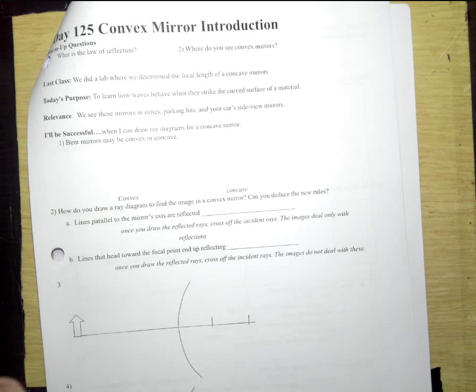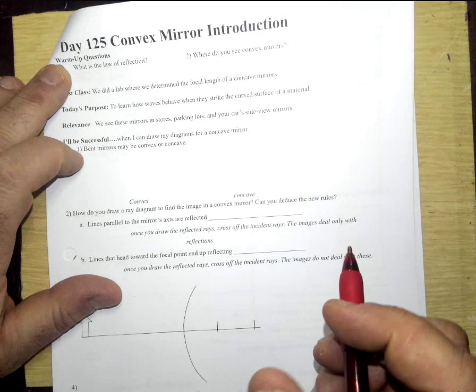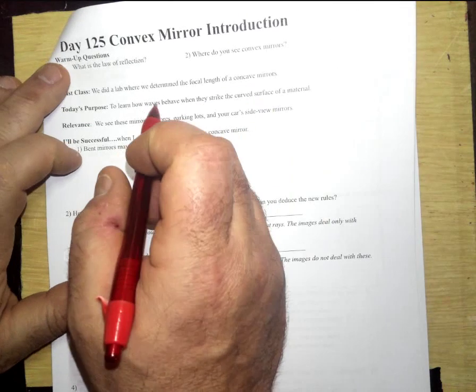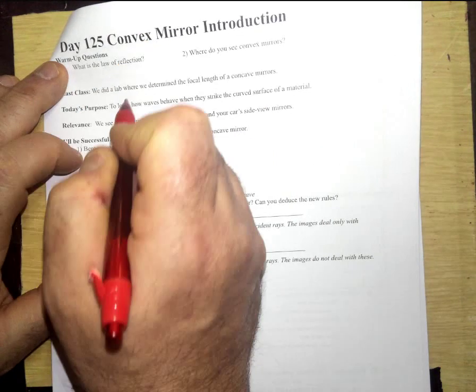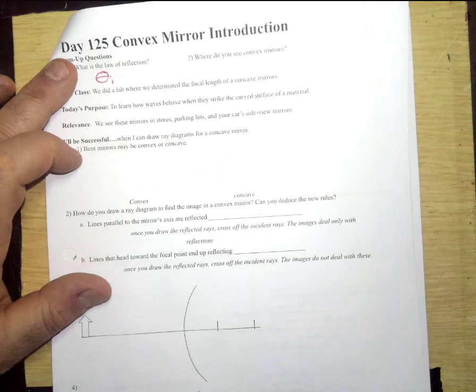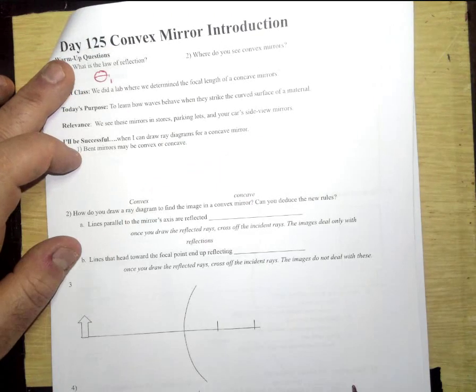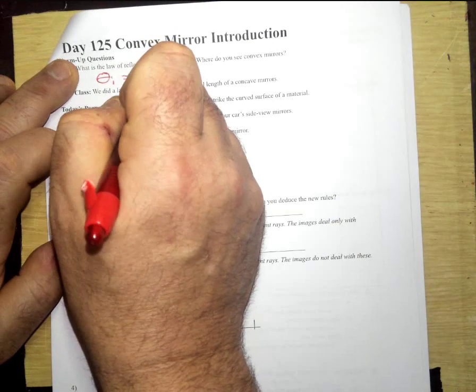Warm-up questions for day 125, convex mirror introduction. Warm-ups, law of reflection. Try to write that down. We went over it yesterday. Do you remember? I'll give you a hint. It starts off with theta sub I. Does that help out? Theta sub I equals theta I, or theta, whatever.